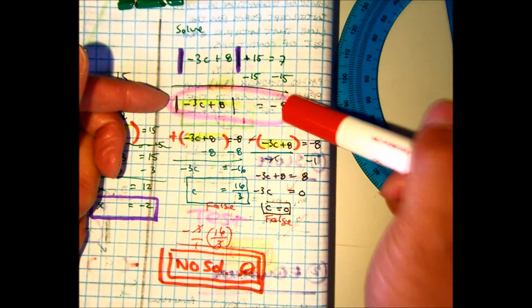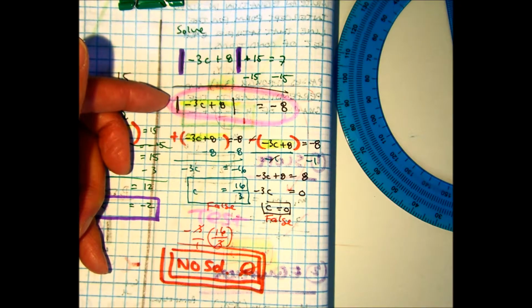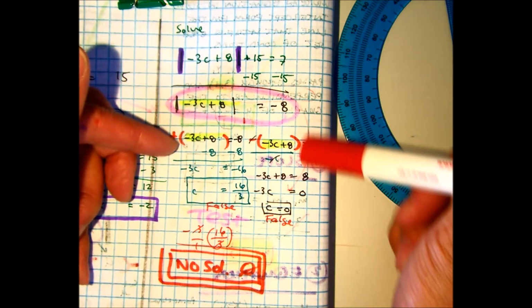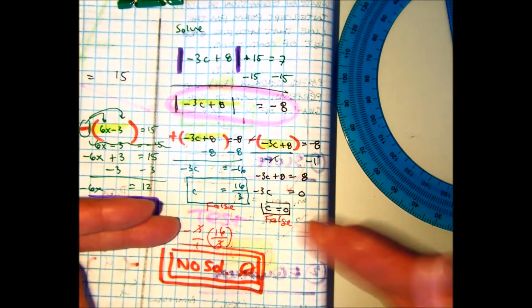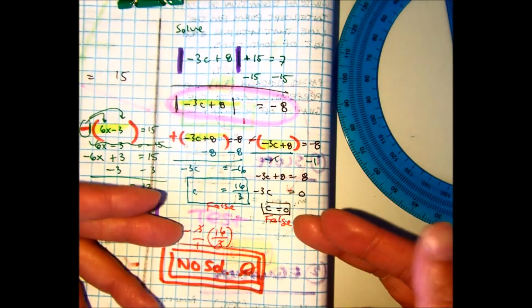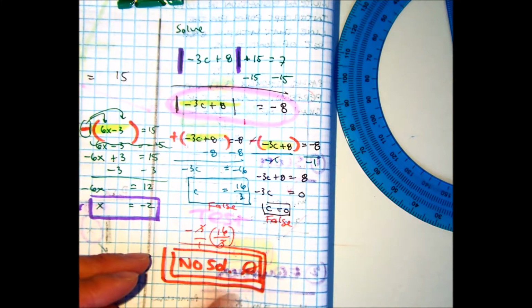Can you get a distance that's negative? No. Let's just say you didn't catch it. Let's just say you're like, I wasn't paying attention, okay? And you do all this work. That's why we test it. We want it to be true. We want it to be a solution. We want it to be love. But it didn't work out, right? It's false. So in this problem, the answer is no solution.